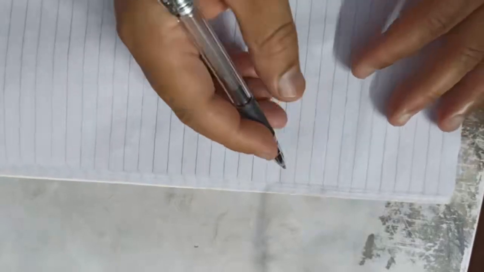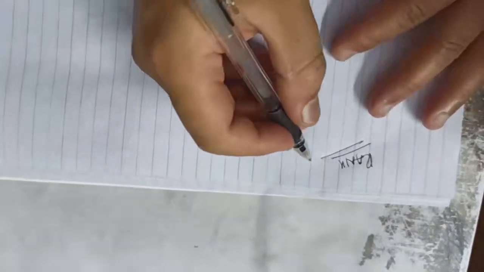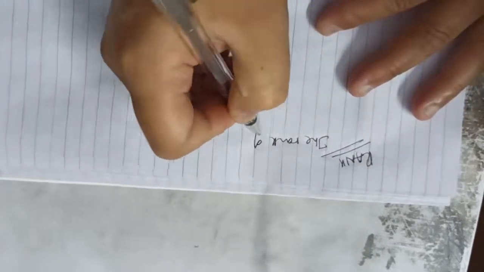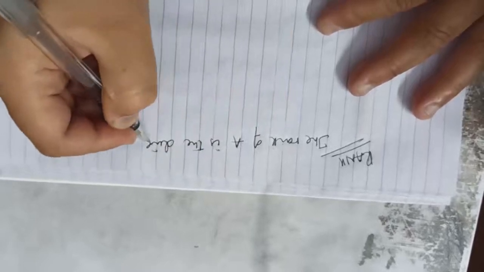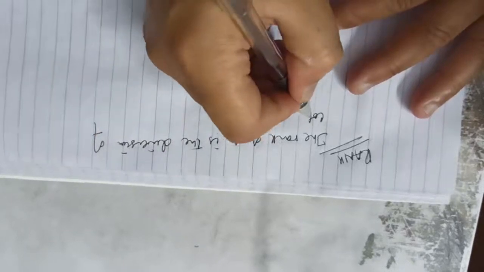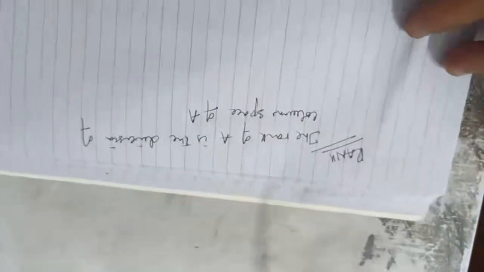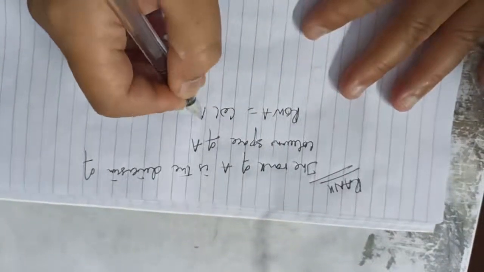Now similarly, we can now define the rank. We explicitly define the dimension of the column space. The rank of A is the dimension of the column space of A. So in this case, in the last example, the dimension of the column space was 3, right? And similarly, we know that the row space of A is equal to the column space of A transpose, right?